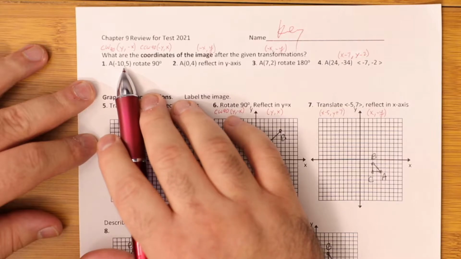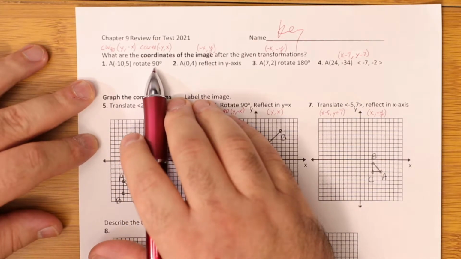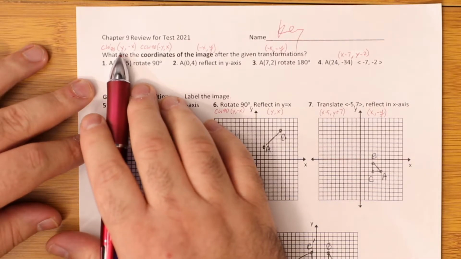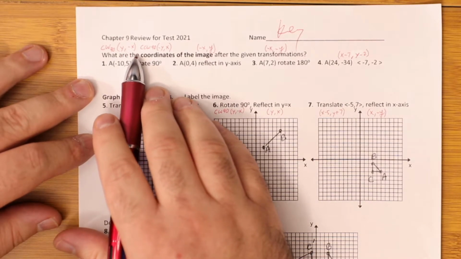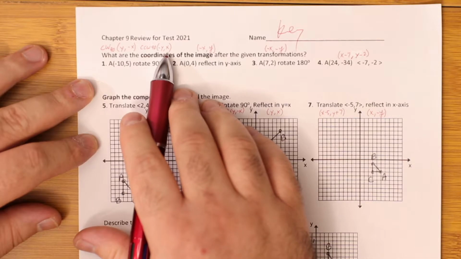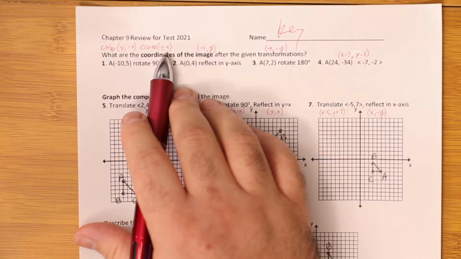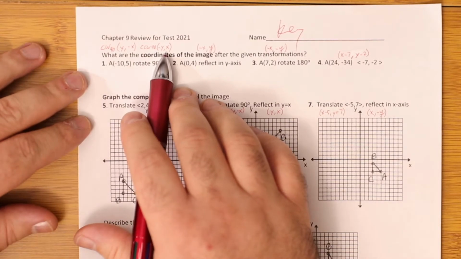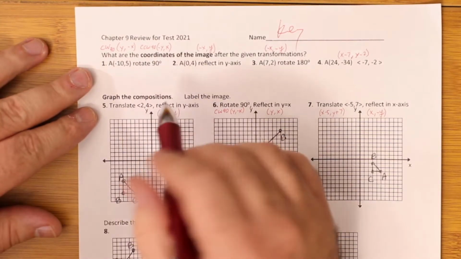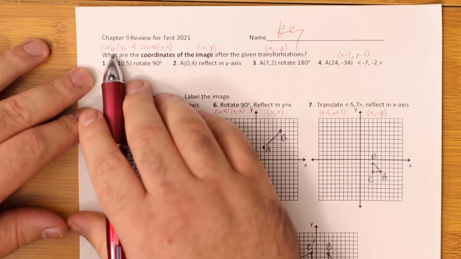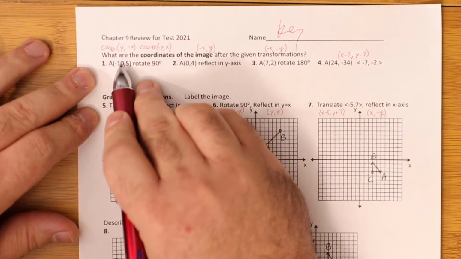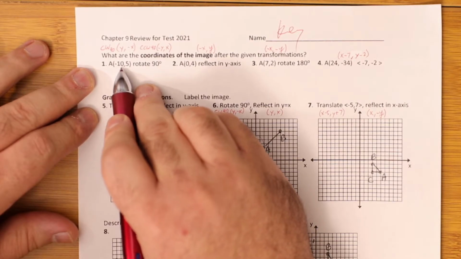So right here, we start with negative 10, 5, rotating 90 degrees. If you're going clockwise 90 degrees, it's y comma negative x. If it's counterclockwise, it would be negative y, x. For the rest of these problems, I'm going to assume it's clockwise, but on the test, it will specify. So if it says clockwise 90, you'd get the x value, change the sign, and then flip it around.